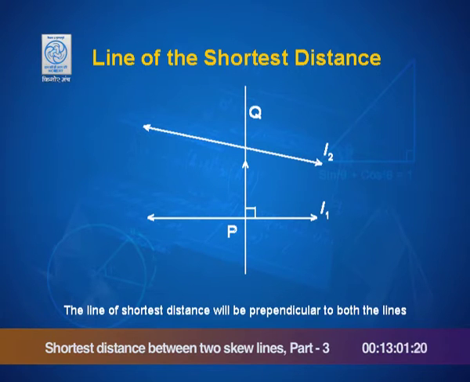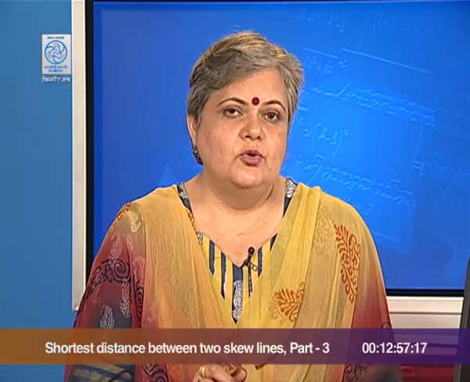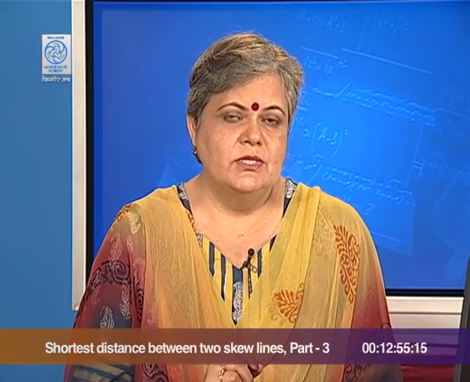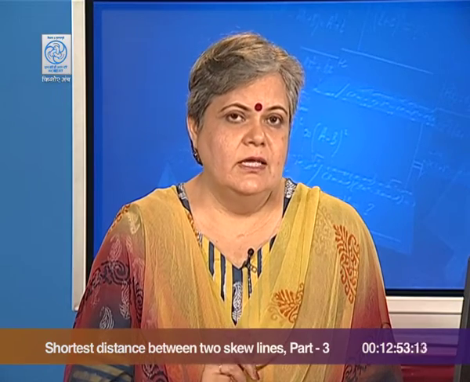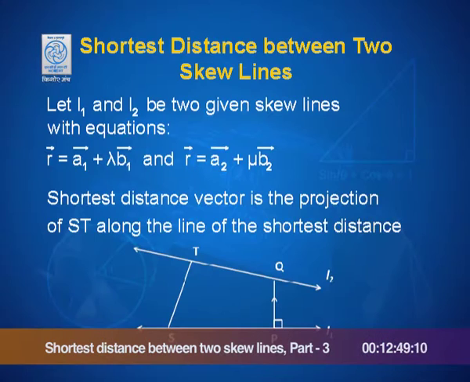skew lines. We are looking at a relation between two given lines whose vector equations or later Cartesian equations may be given. How do we find the distance which is the shortest distance between these two skew lines?